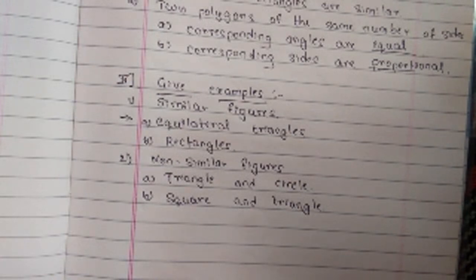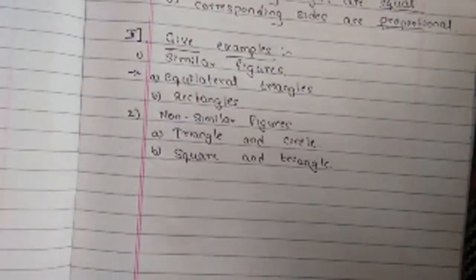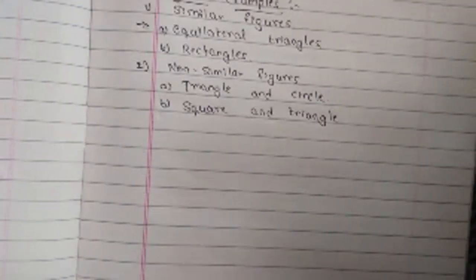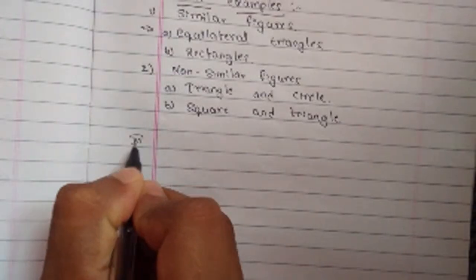Then the next one, state whether the following quadrilaterals are similar or not. I will draw the diagram, third main.